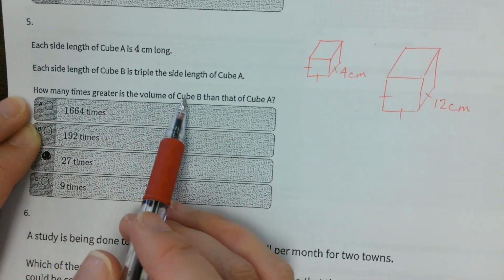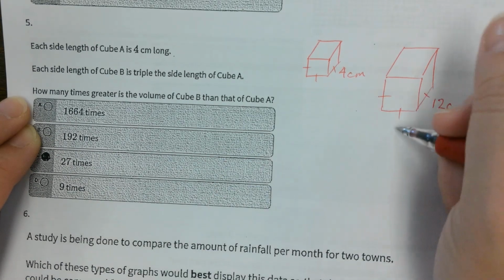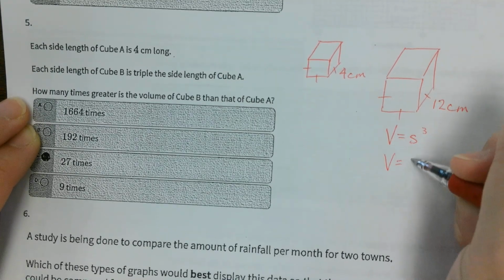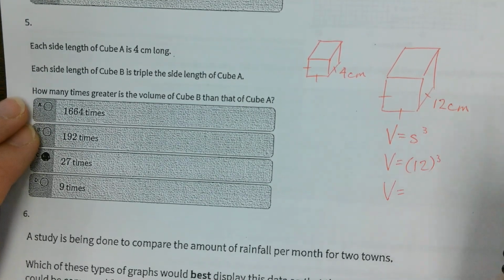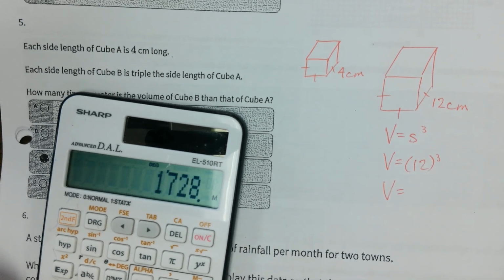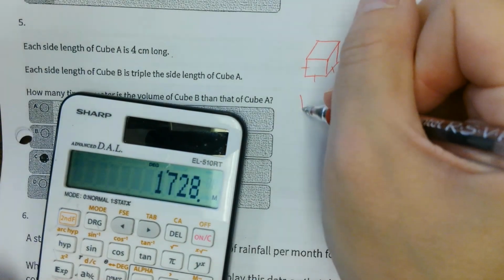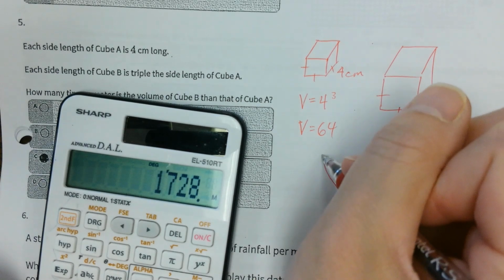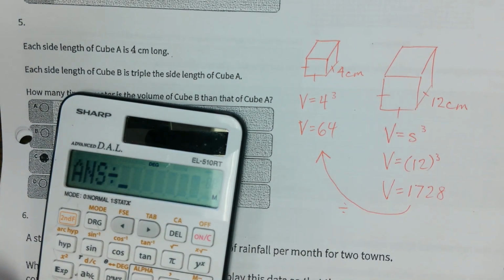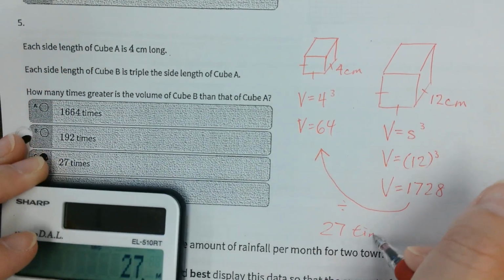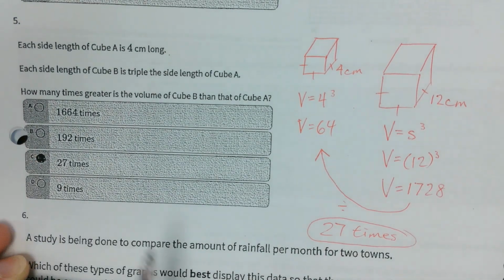How many times greater is the volume of cube B than the volume of cube A? So volume formula, side cubed. So 12 cubed gives you 12 times 12 times 12, which is 1,728. With this one, 4 cubed, you get 64. So if you divide 1,728 by 64, it's 27 times. So 27.